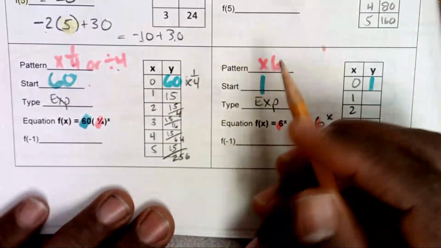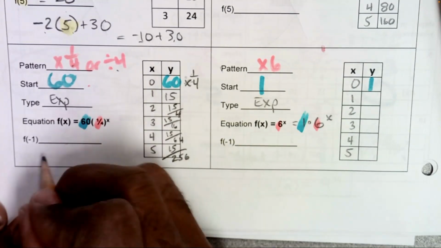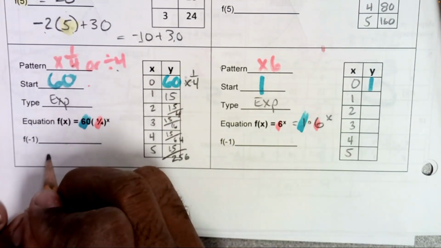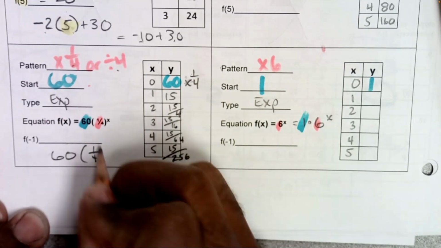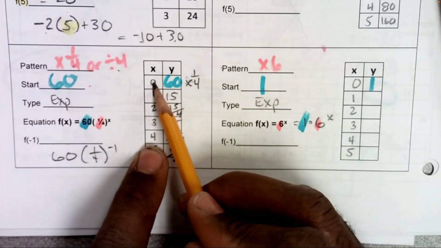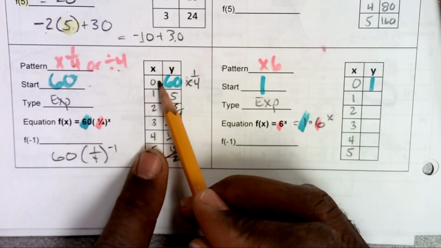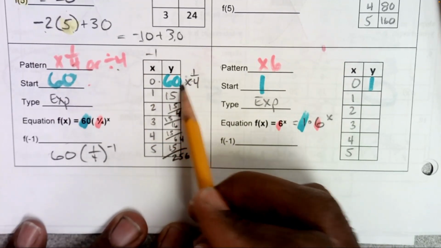Okay, so now we need to figure out the output when the input is negative 1. So we're going to do 60 times 1/4 to the negative 1. Do realize that negative 1 is just whatever comes before 0. So the one before that would basically be the opposite of dividing by 4.